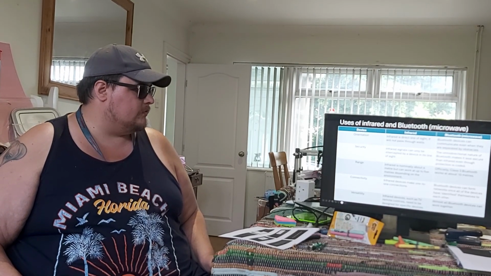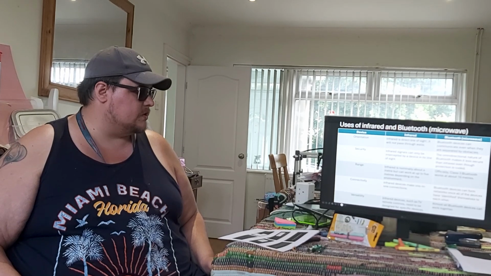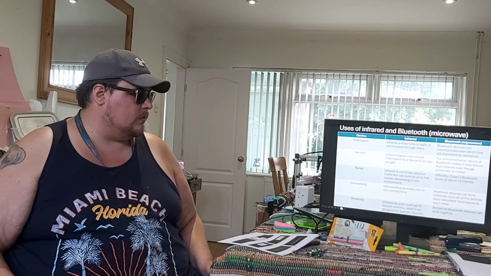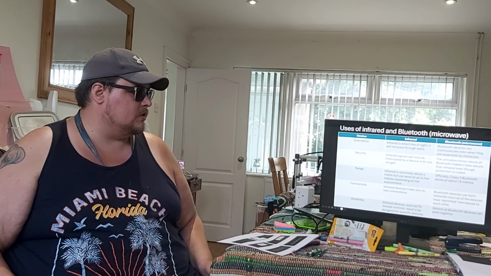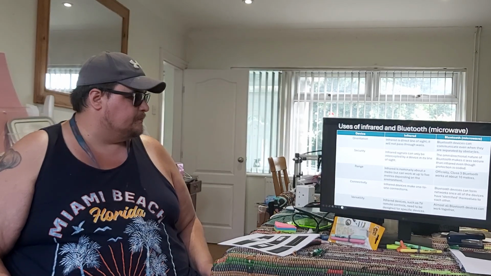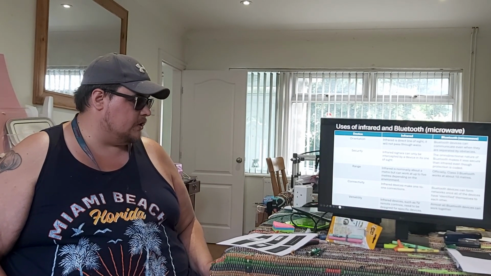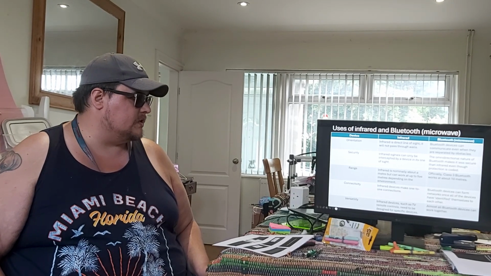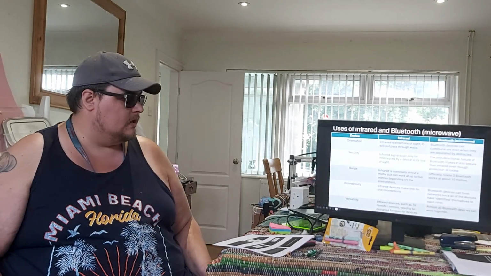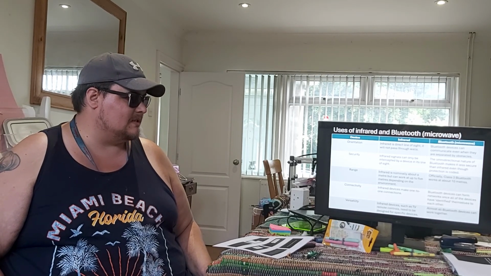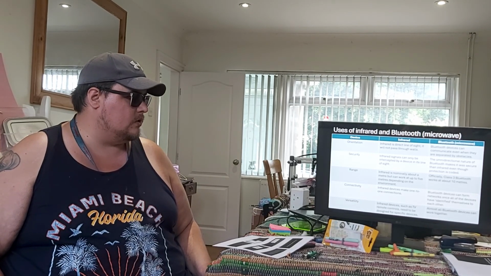Orientation: infrared is a direct line of sight. It will not pass through walls. With Bluetooth microwave, Bluetooth devices can communicate even when they are separated by obstacles. For security, infrared signals can only be intercepted by a device in its line of sight. But the omnidirectional nature of Bluetooth makes it less secure than infrared, even though protection is coded.